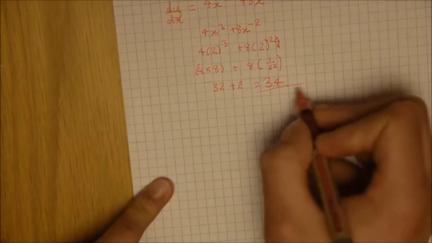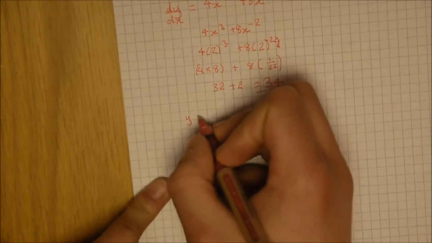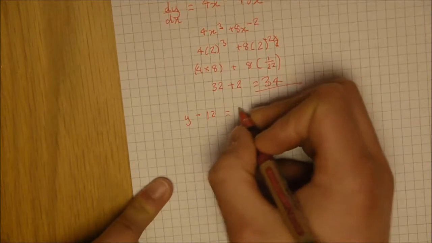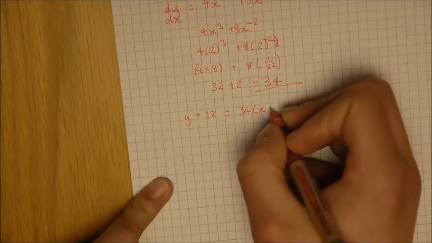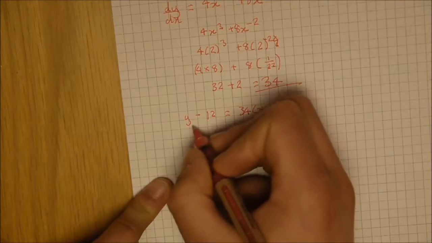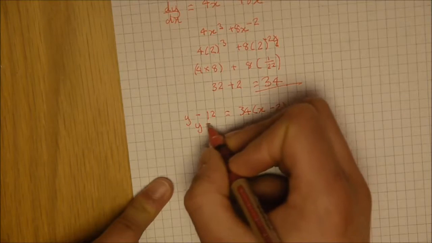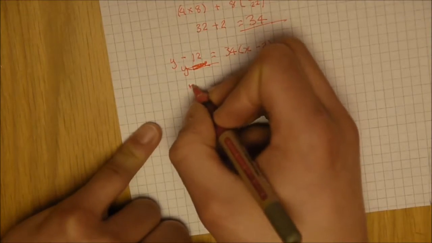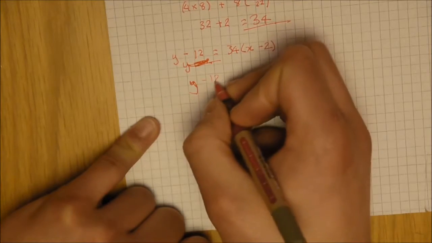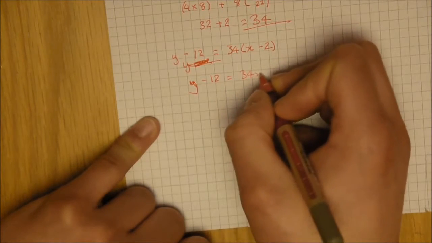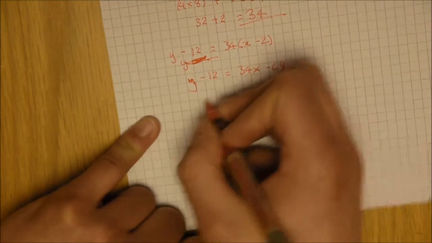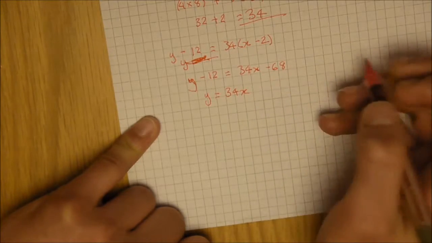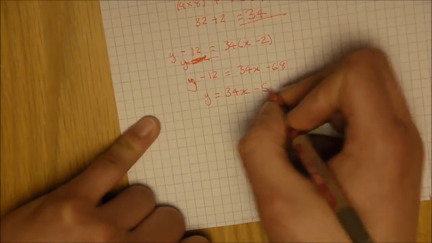And then we have our gradient, which is 34, so we can literally just do y minus 12, which is our value, equals 34 lots of x minus 2. So y minus 12 equals 34x minus 68, y equals 34x, add 12, which would be minus 56.